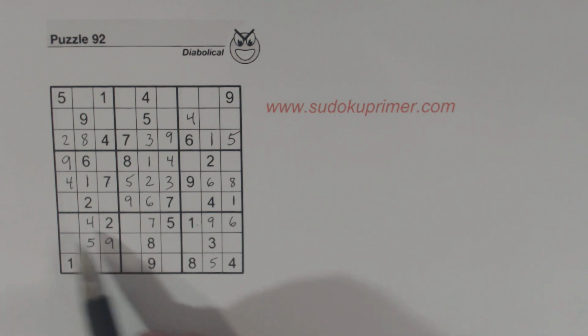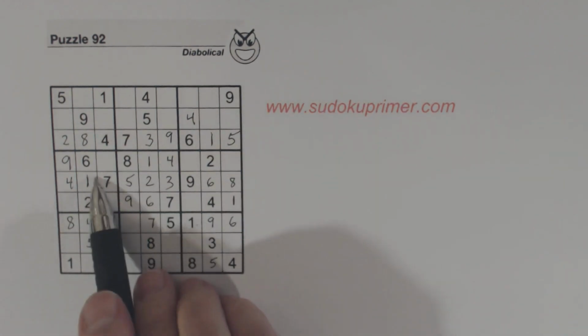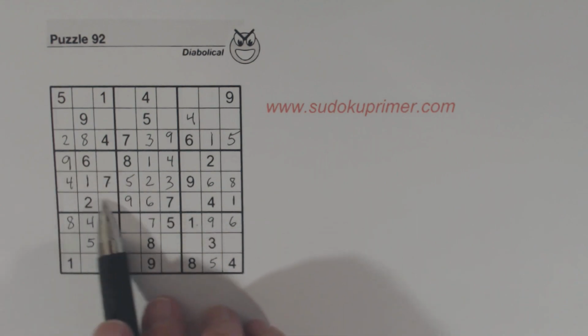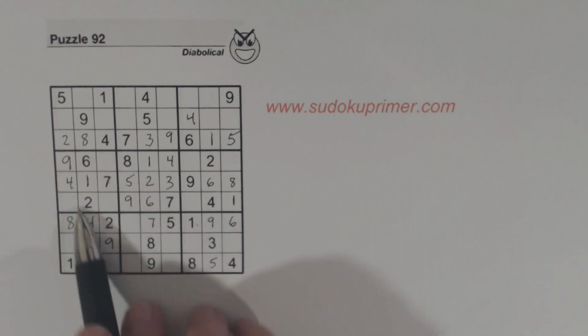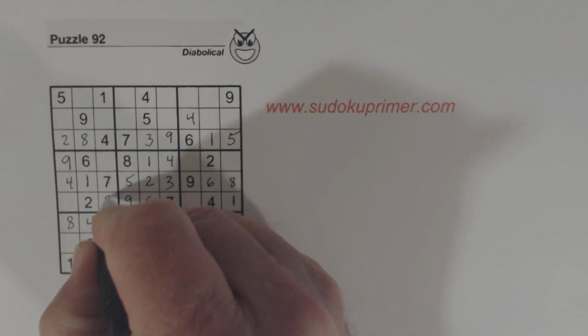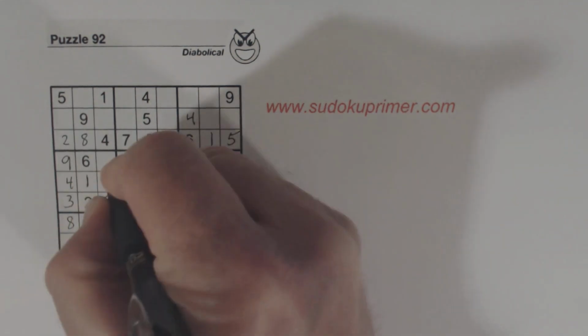Alright, now we've got an 8 here and an 8 here, so that's an 8 right there. And what are we missing in box 4 here? 1, 2, 3, 5, 3, 5, and 8. So that's an 8. Now we have 3 5s here, and there's a 5 there, so we can solve those.